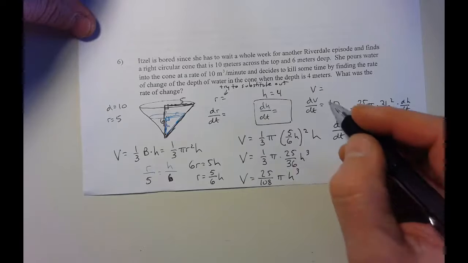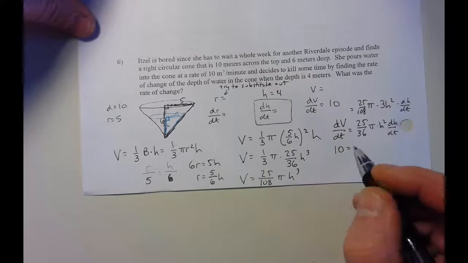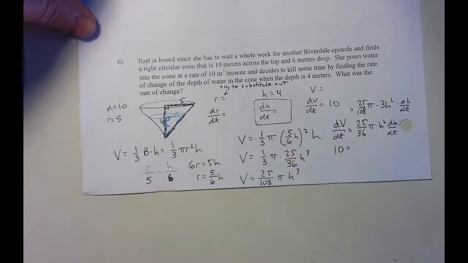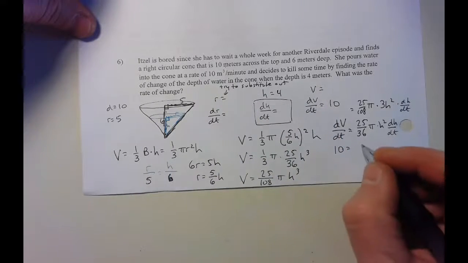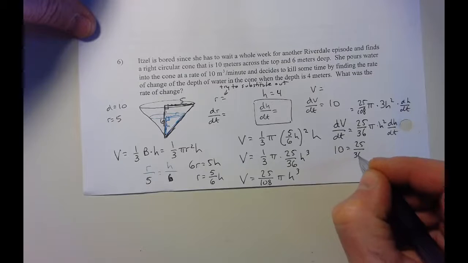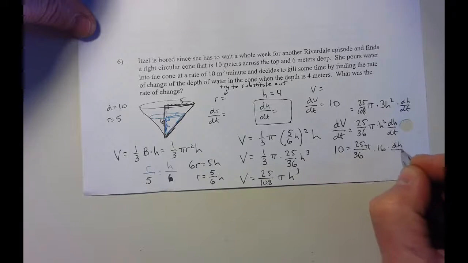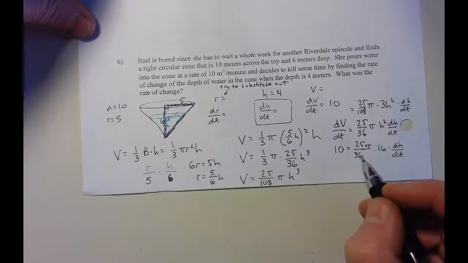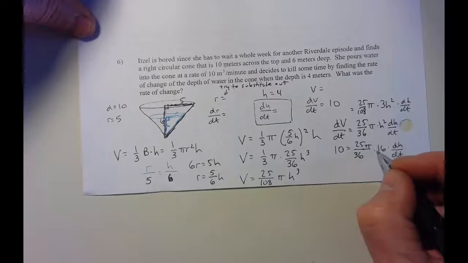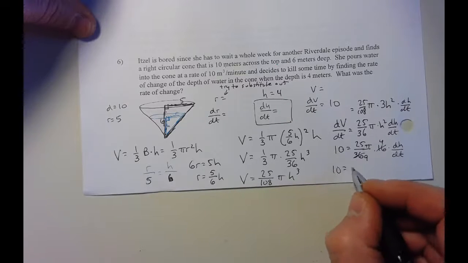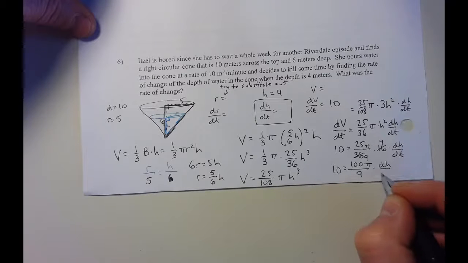Let's see what I can plug in. I can plug in that 10 for the change in the volume, and it's positive because she's pouring water into it. So I just want to double check that. Yep, it's positive. I have 25 over 36, and I'm going to put that pi up here. Do I have the height? I have the height, so I can plug that in, and I have dh/dt. I'm going to try to reduce this one first. Both of these can be divided by 4, so I'm going to have 10 equals 100 pi over 9 dh/dt.